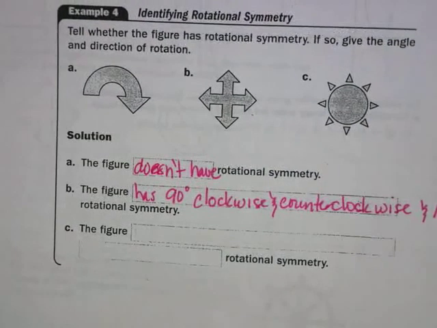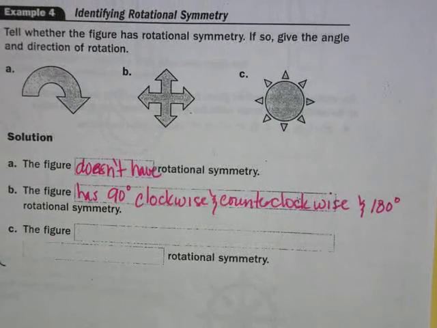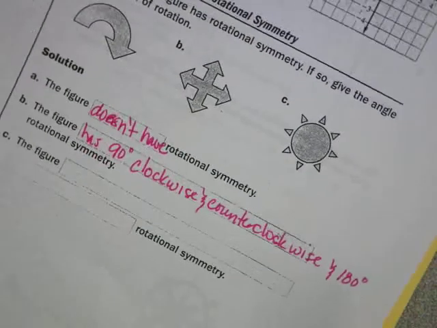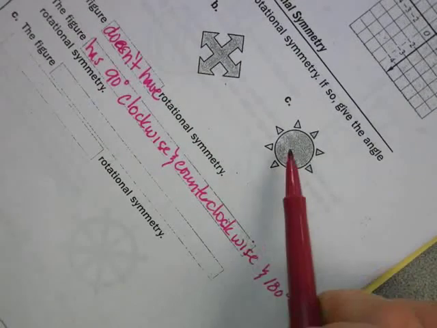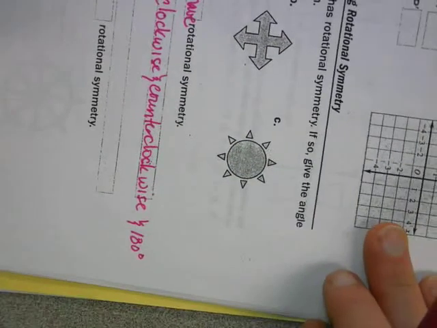Okay? Now, it could have less than 90. It doesn't just have to be 90 and 180. We've been focusing on 90, but it could be that same deal. So, take a look. If I turn this guy about, right there, that looks like the same shape as I had, the arrows pointing up. Or there. Or there. There is lots and lots of rotational symmetry there.